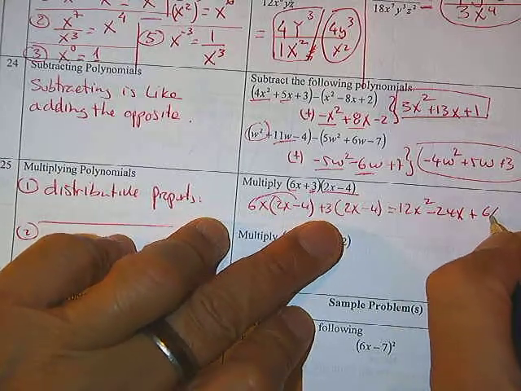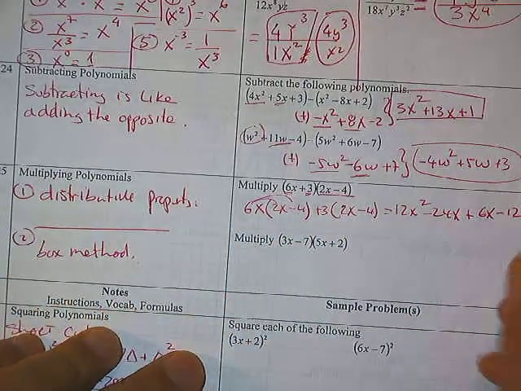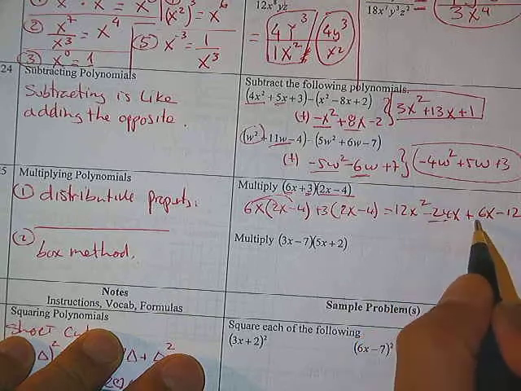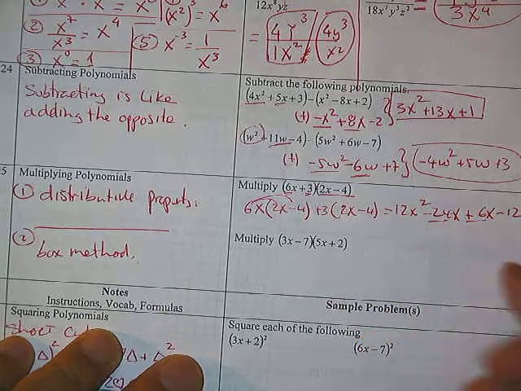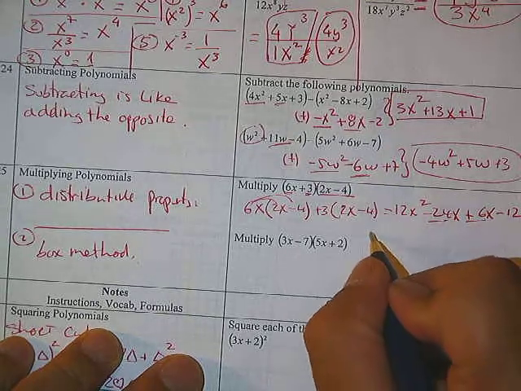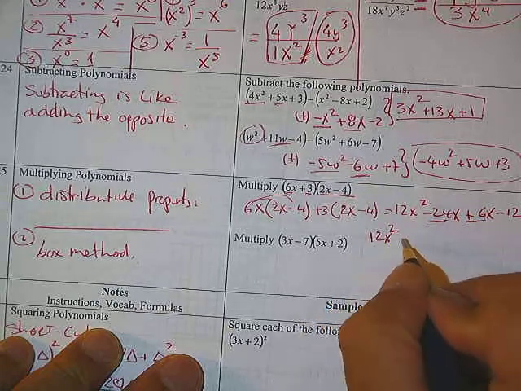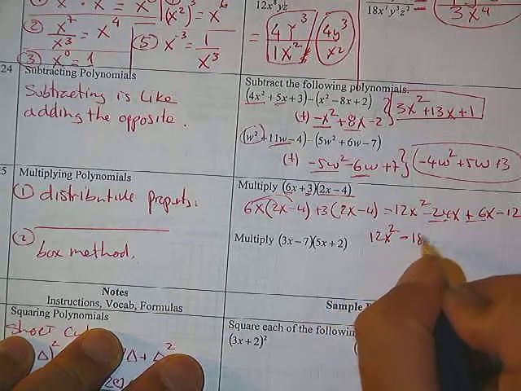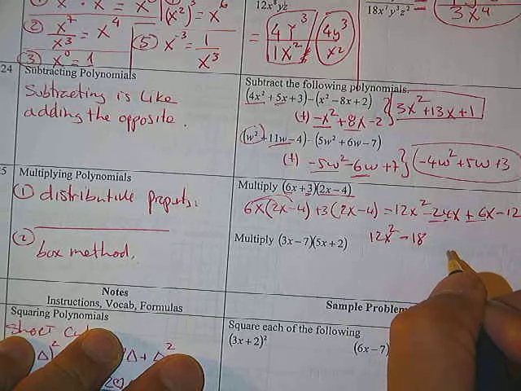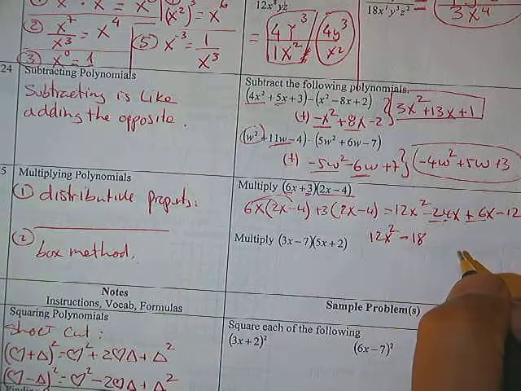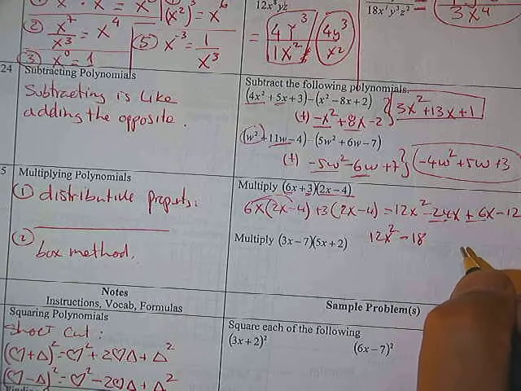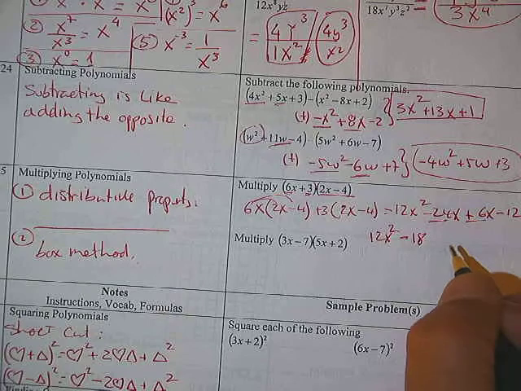So you just distribute 6x times 2x, that's like 12x to the second power. 6x times negative 4, that's negative 24x, plus 6x minus 12, and then you see that the two terms in the middle are like terms. So let's combine them. So you have 12x squared minus 18.